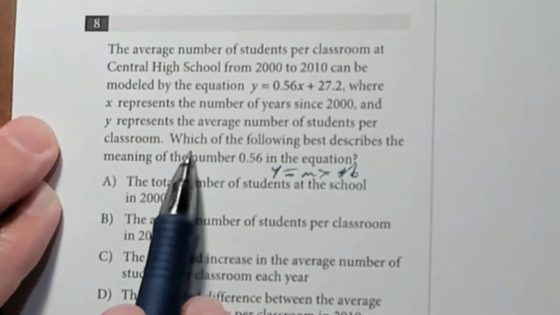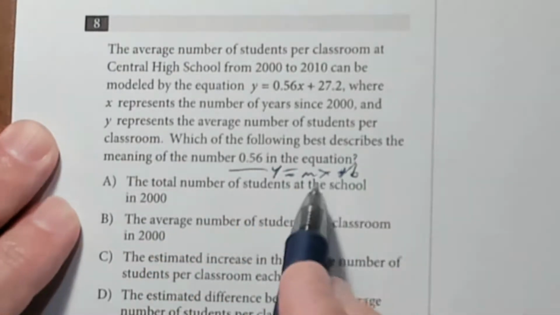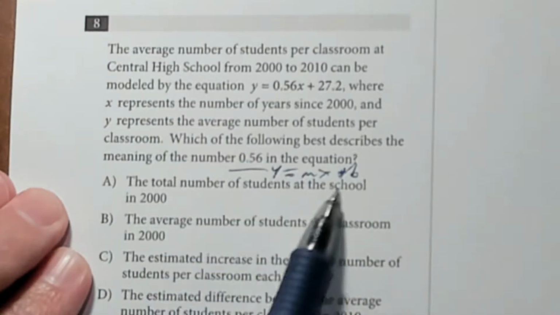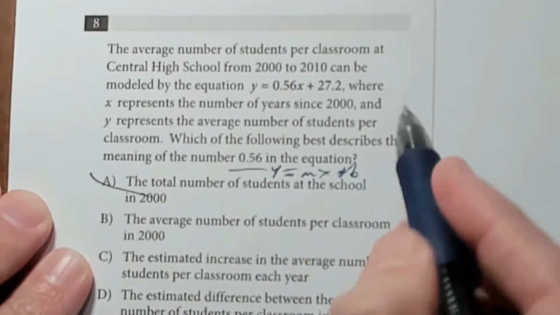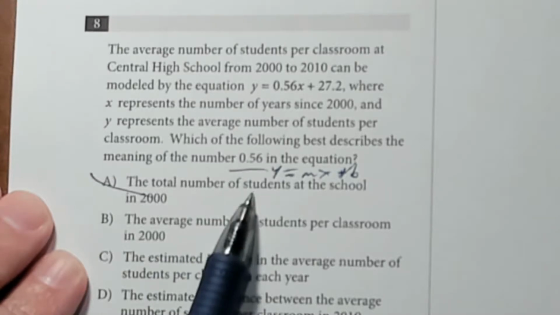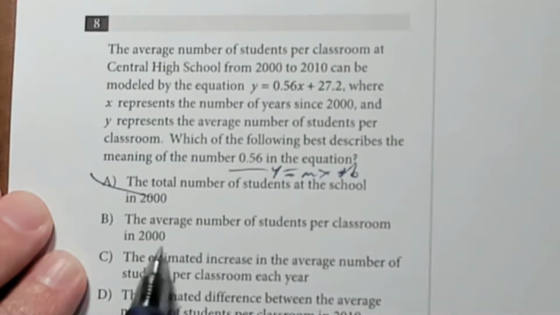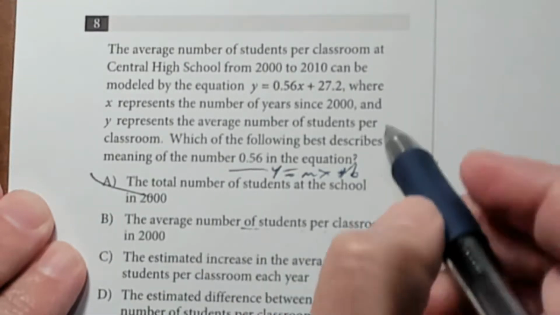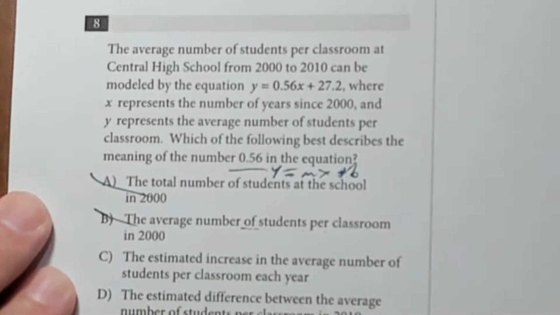Y is the average students per classroom. This best describes the meaning of the 0.56. Okay, that's your rate of change, right? So the total number of students of the school year 2000. No, we already figured out that that's our letter B, which is 27.2. And actually this has total number of students, so that's not even the right equation for that, because we're talking about averages here. Average number of students per classroom in 2000, that actually is the 27.2, but we don't need that. They're looking for the 0.56 here.